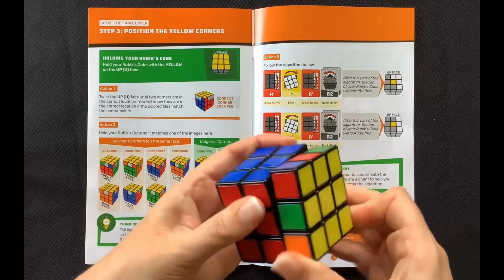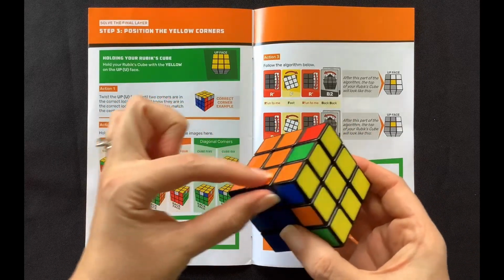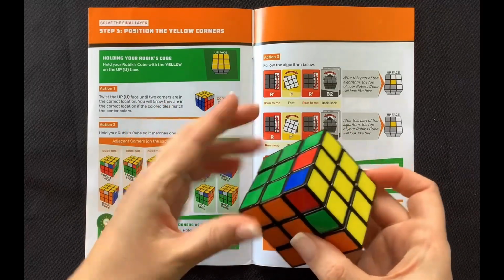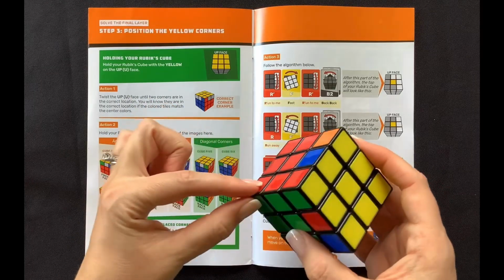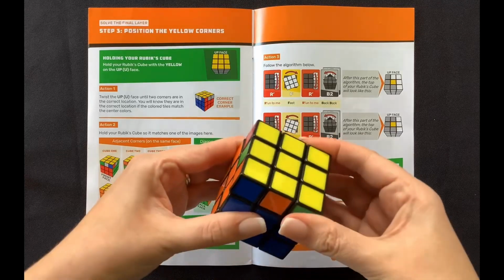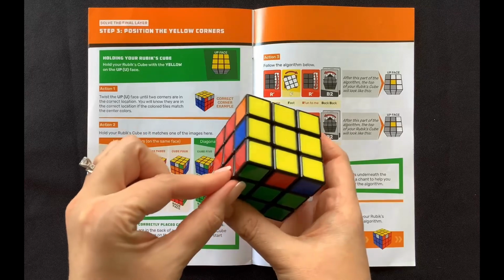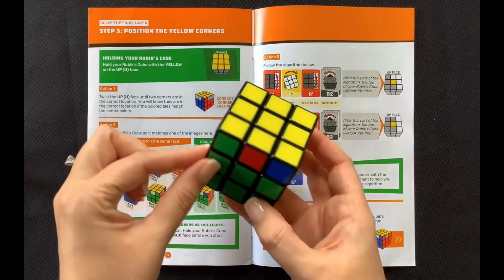That means I would turn my top layer until I have two corners that are correct. So I can see a correct corner here. I don't see a corner here. I do see a corner here. Notice again that I just moved my top layer in any direction until two lined up. Like that doesn't line up, but this did line up.